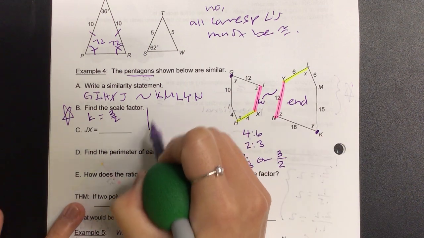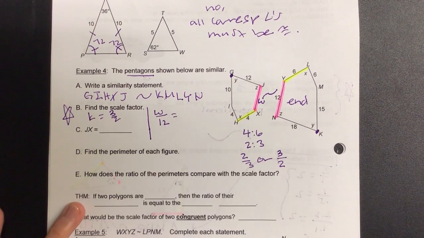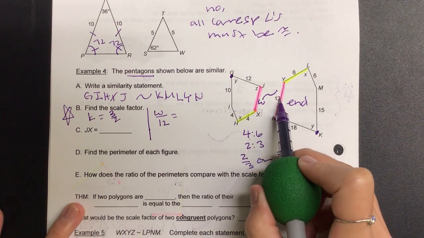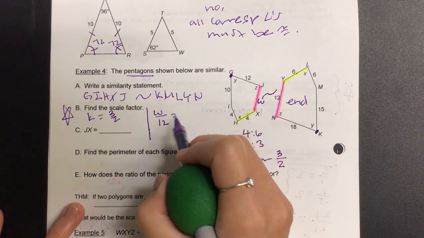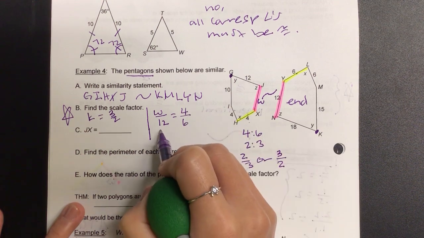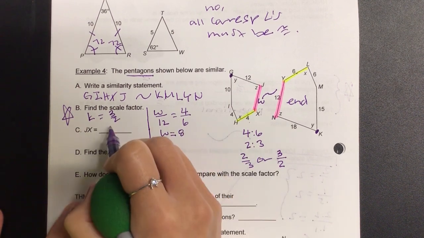Now when we are doing proportions, there's many ways to go about this one. So if you have a different fraction than mine, it's okay. So if I go from W/12, I need 4 over what? 4/6. And when I cross multiply, we get W is equal to 8. So I'm going to write 8 on this one.